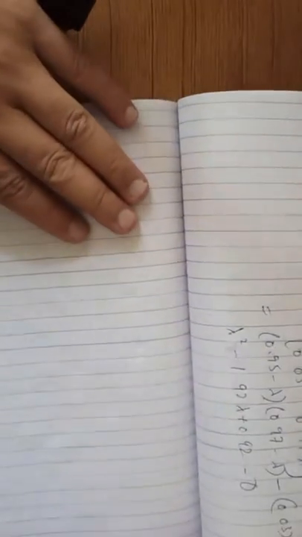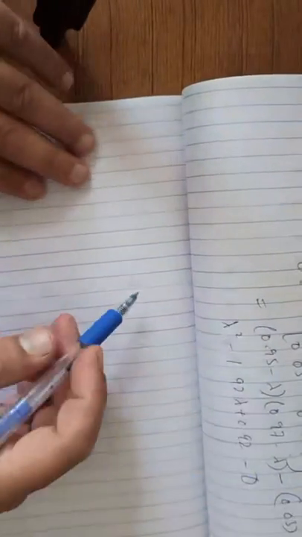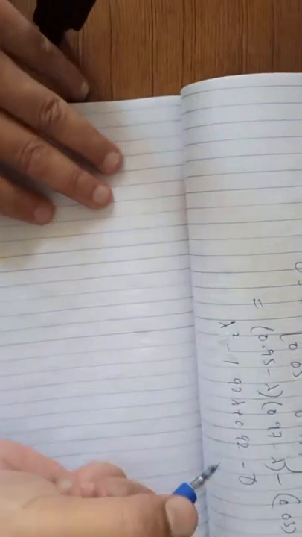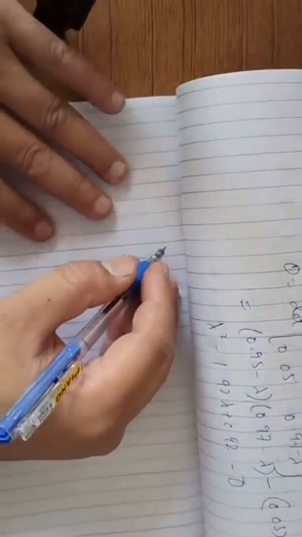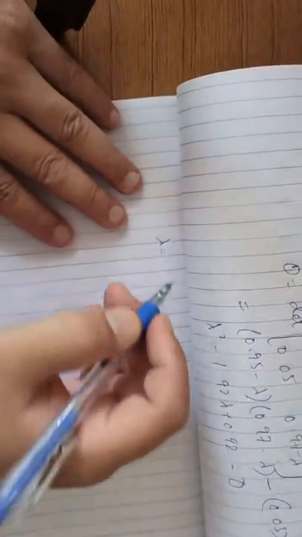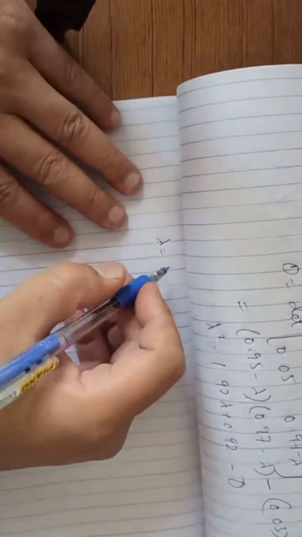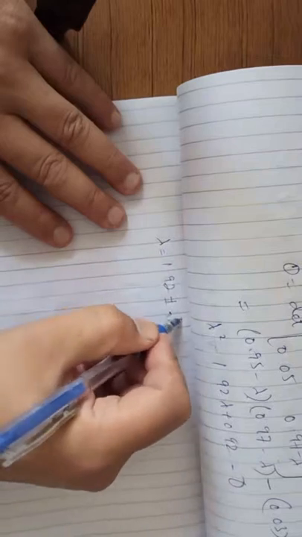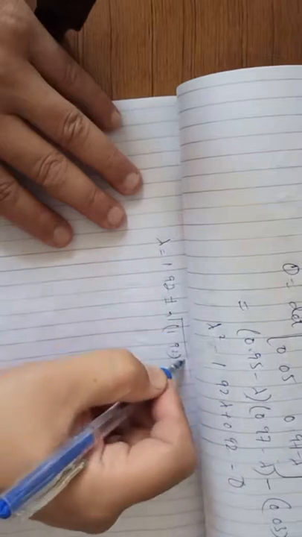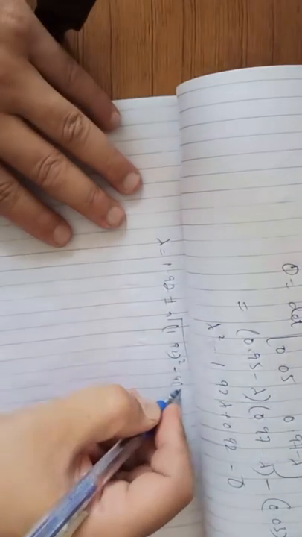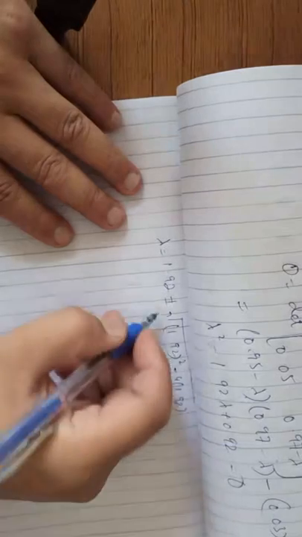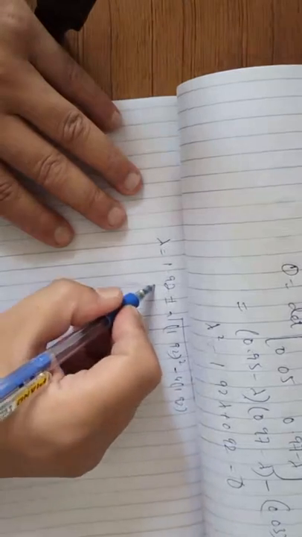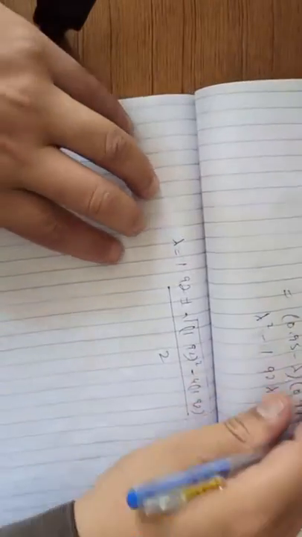Now to solve this equation, we can factorize it. If it's not factorizable, we can use the quadratic formula, which comes out to be 1.92 plus or minus the square root of 1.92 squared minus 4 times 0.92, divided by 2, right?